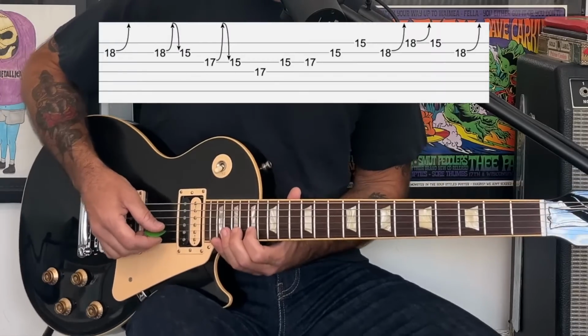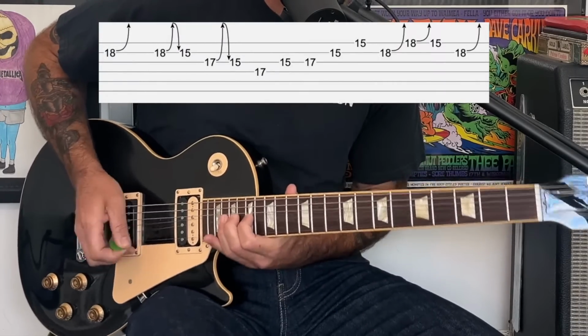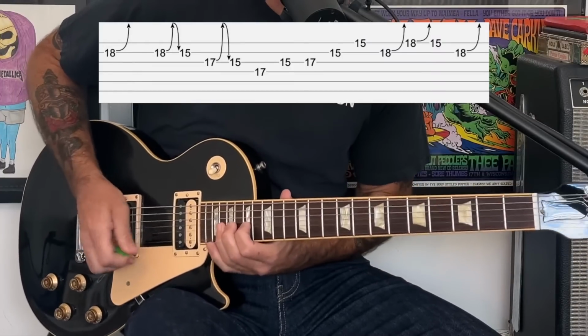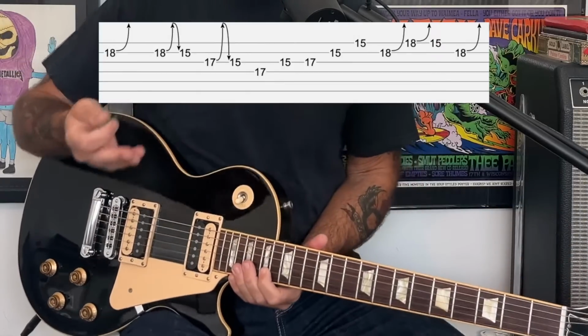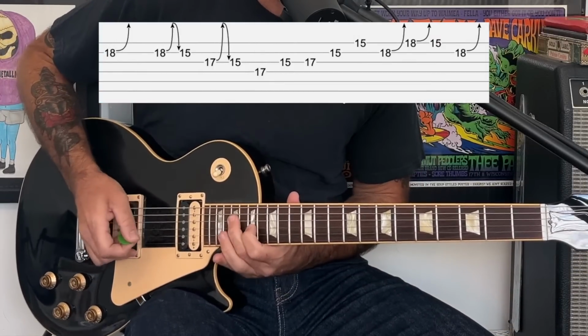So there's a breakdown, and then he comes in, and this time he's going to be playing in the 15th position of the A minor pentatonic scale. And he's going to start with these cool bends at the 18th fret of the B string. So it's like... So it's just a bunch of bends at the 18th fret with some vibrato. And then he does this descending pattern, which sounds cool. So he's going to go.